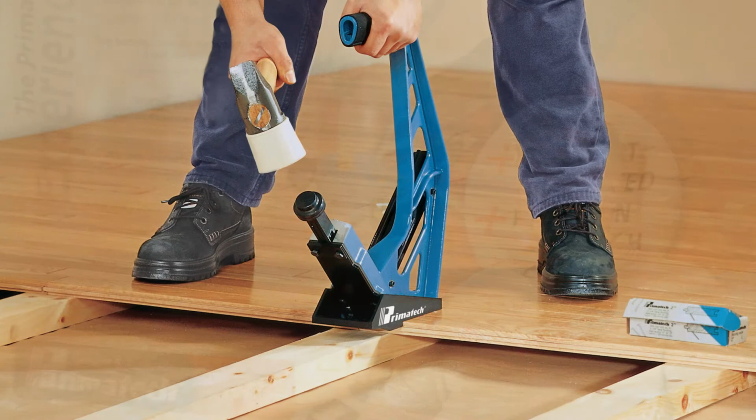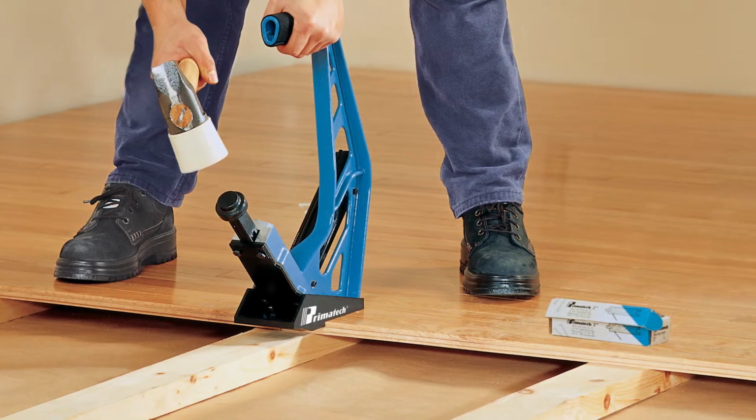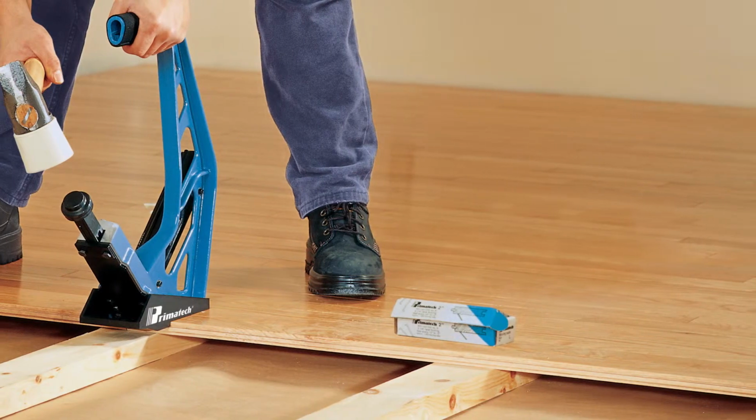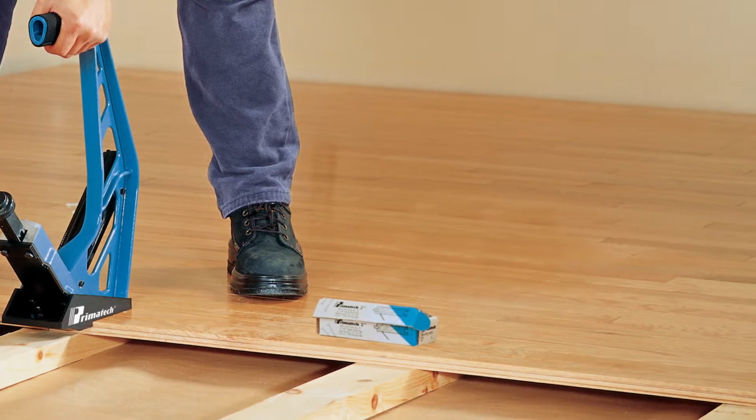Each method of installation has its own benefits and is chosen in relation to the subfloor and the flooring that will be installed. Mechanical fasteners such as nails or staples are well suited to plywood subfloors, whereas glue down and floating systems are mostly found on concrete subfloors.